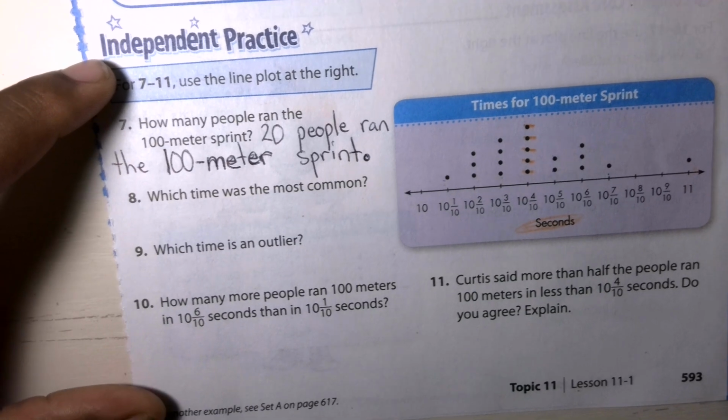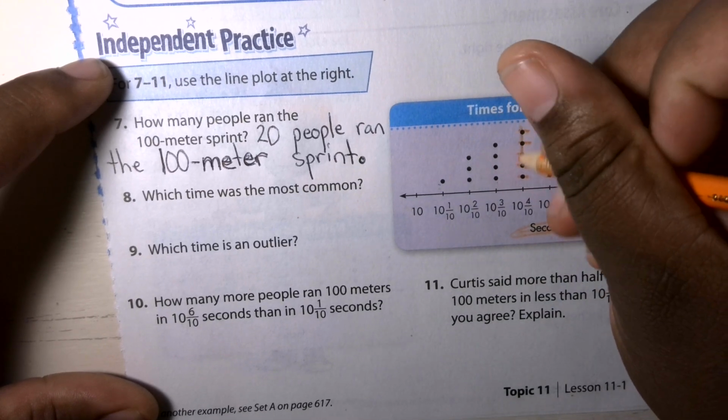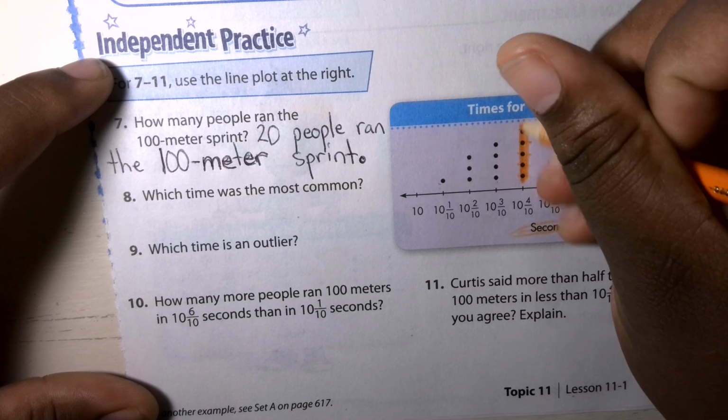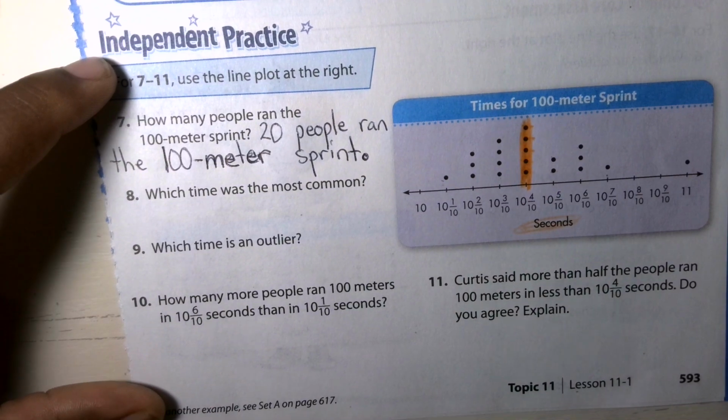So which time was the most common? Most people finished in how many seconds? Most people finished in 10 and 1/4 seconds.